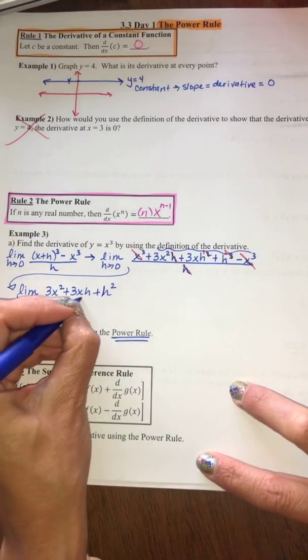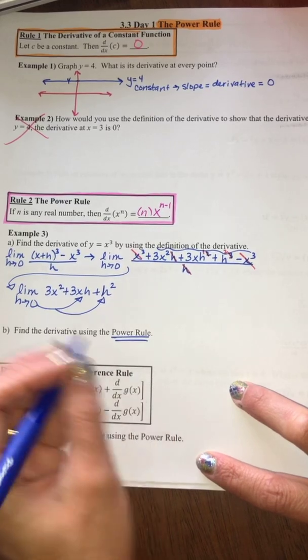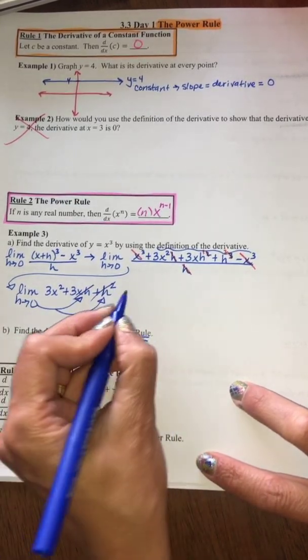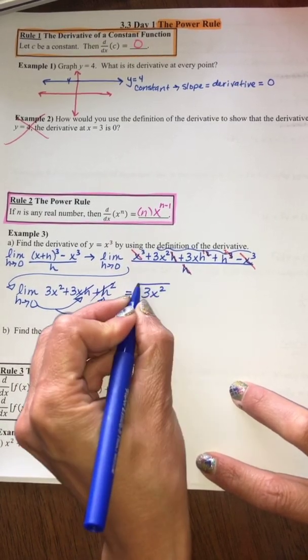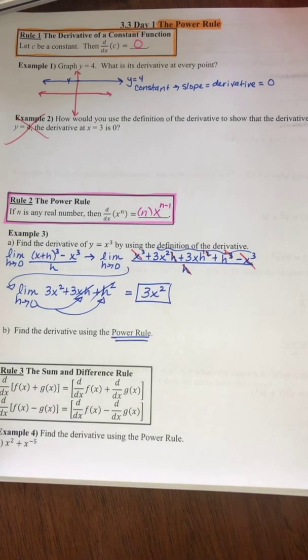Okay, let's go ahead and plug in the 0 for the h. And 0 times anything wipes this out. This will get wiped out, this will get wiped out. So all I have left is a 3x squared, and that is the derivative. Okay, using the long way that we've been using since the end of Enhanced Math 3 last year.